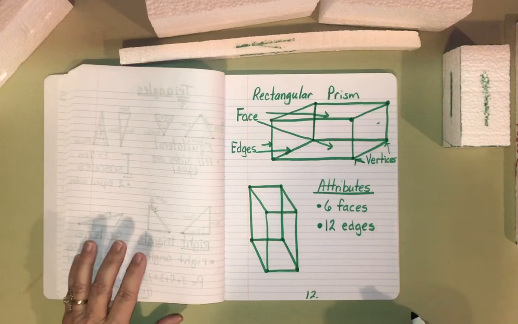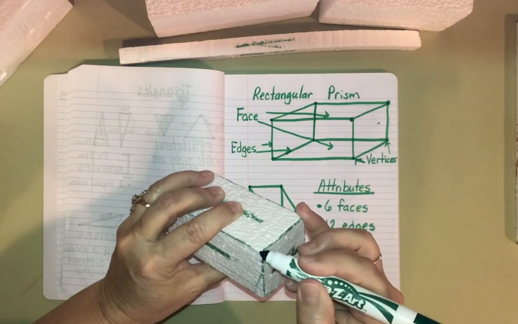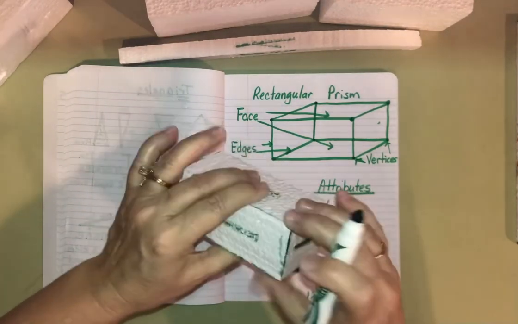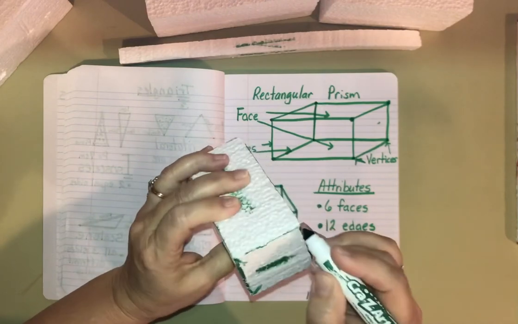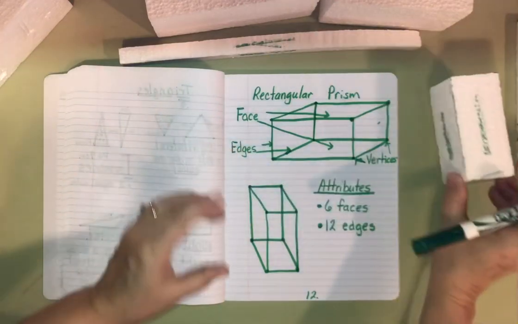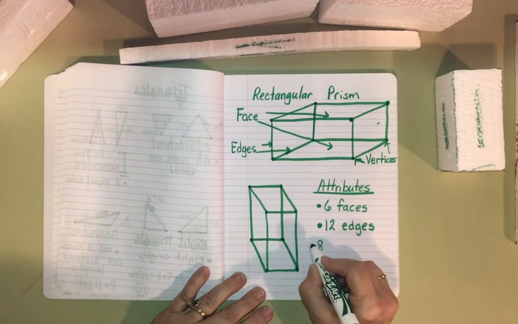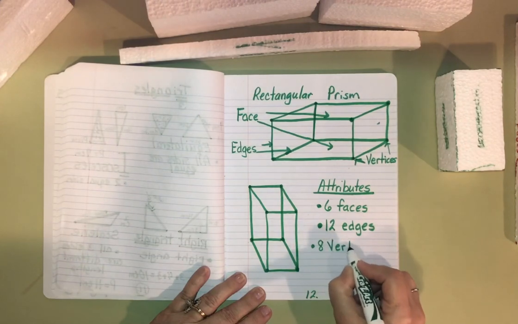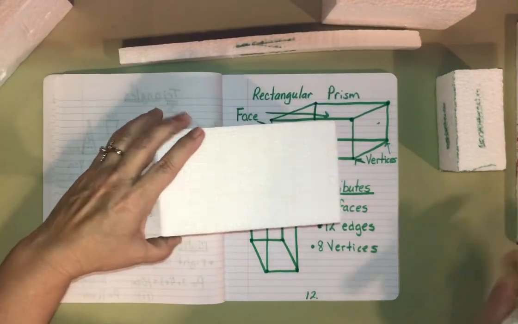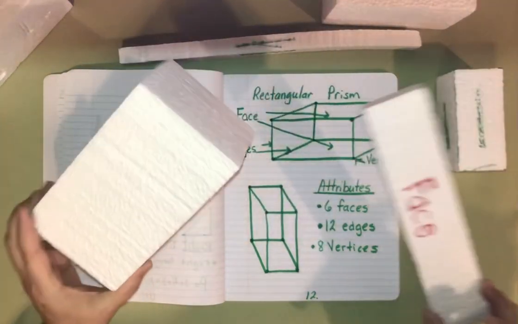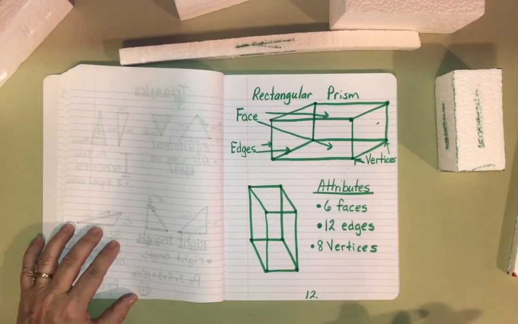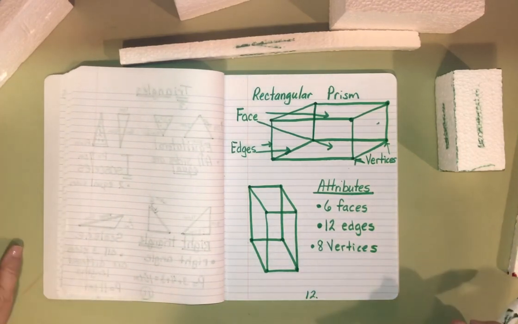All right, and now let's count the vertices. 1, 2, 3, 4, 5, 6, 7, 8. All rectangular prisms have 8 vertices. Okay, so no matter what the size, all right, they are all going to have 6 faces, 12 edges, and 8 vertices. All right, and that is the rectangular prism.